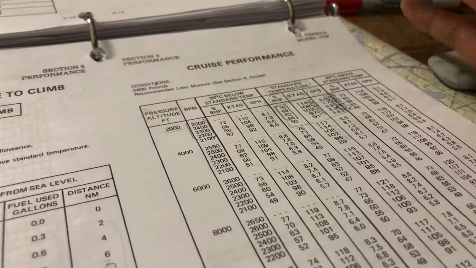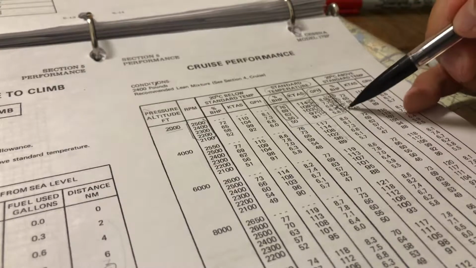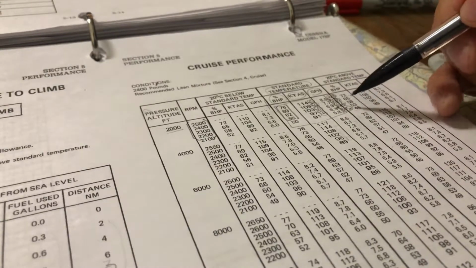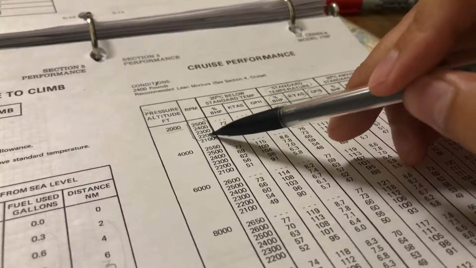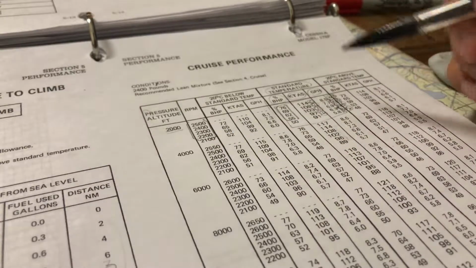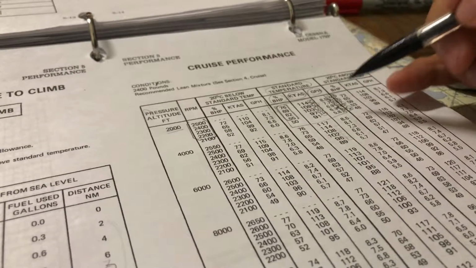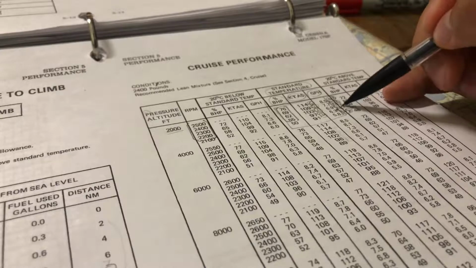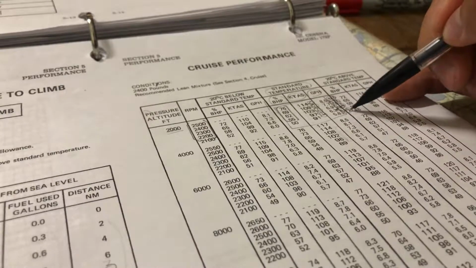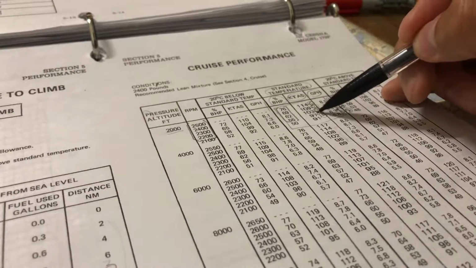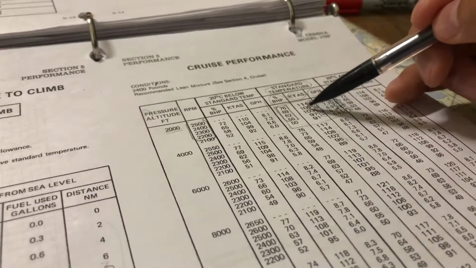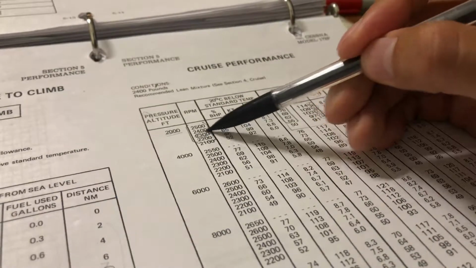This is all about range and endurance. The most fuel efficient will be using 2,200 RPM, but we also want some speed, and it's not a significant change between this and this, 0.5 and 0.6, but gaining the same airspeed. So we're just going to use 2,300 RPM.